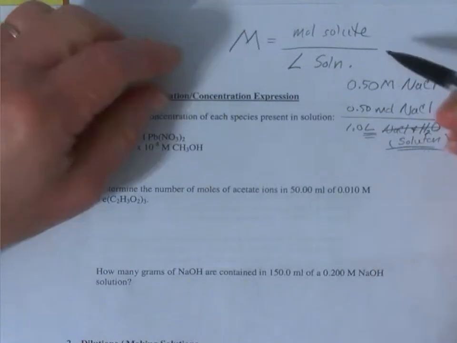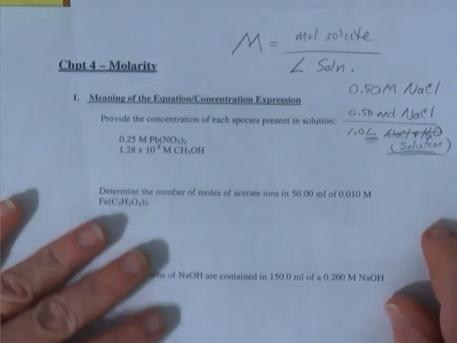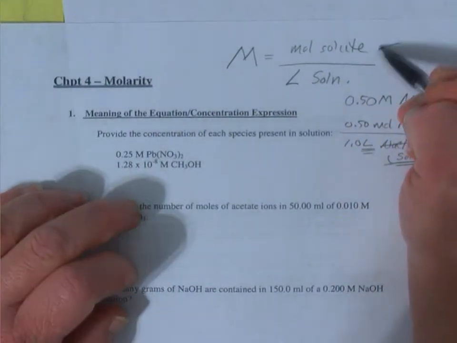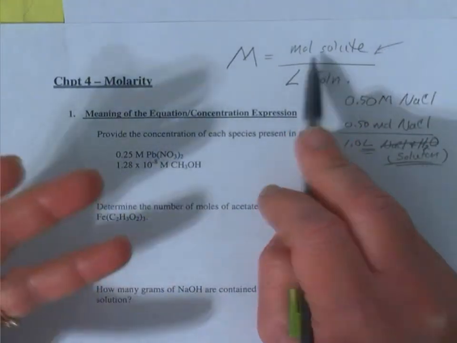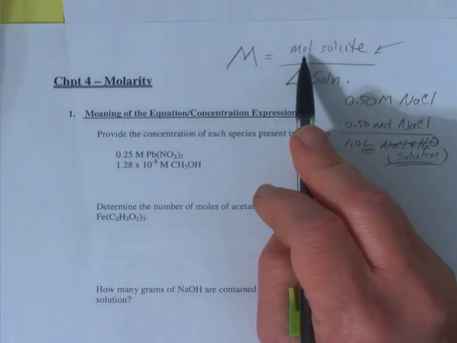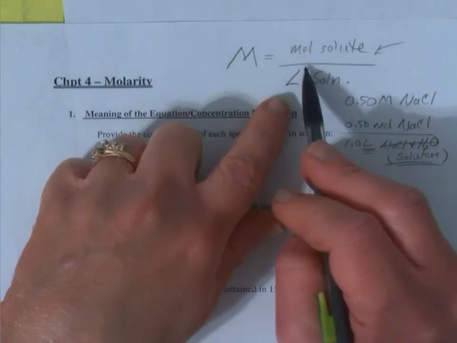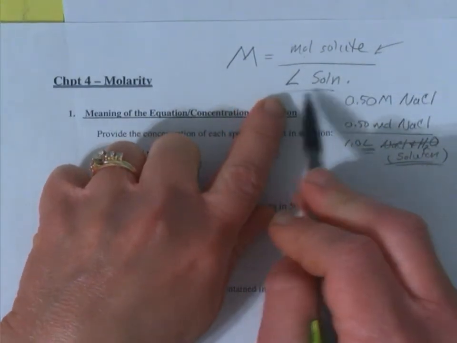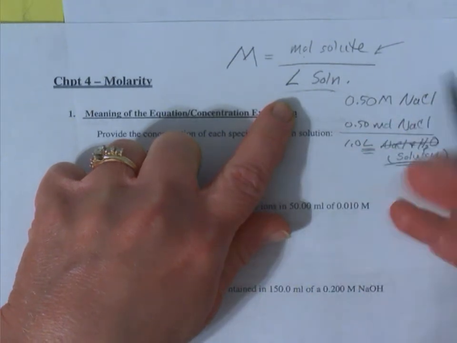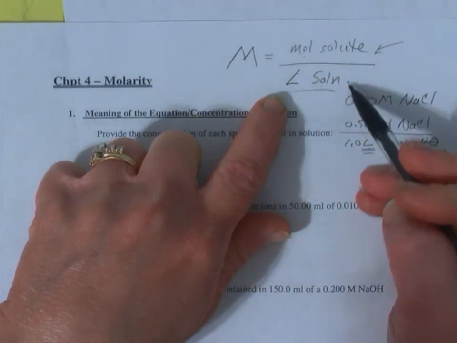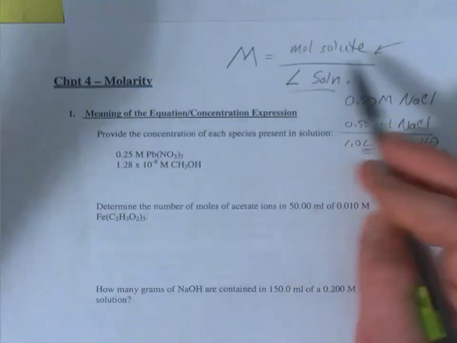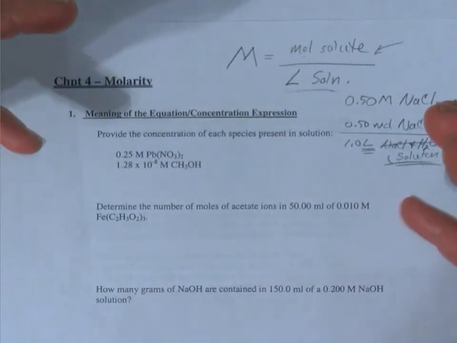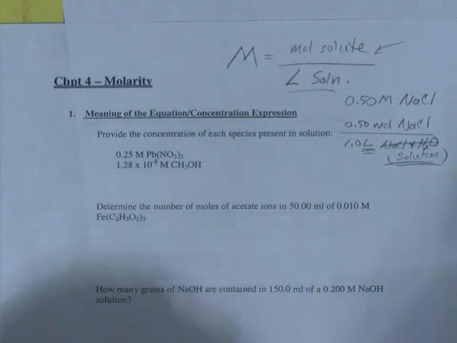Now, why is molarity kind of the go-to for chemists? Well, it's expressed in moles of solute, and just think of all the relationships that moles involve and get us to. And usually solutions are ultimately liquid, so we would be measuring their quantity in liters, and so this is just very practical and very applicable. All right, so let's look at some of the questions here.